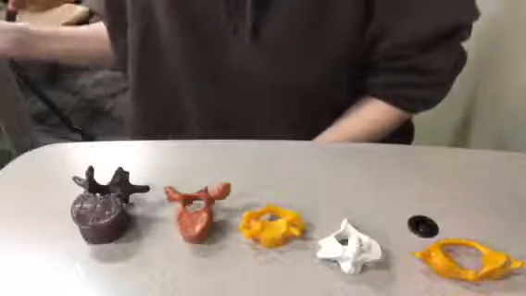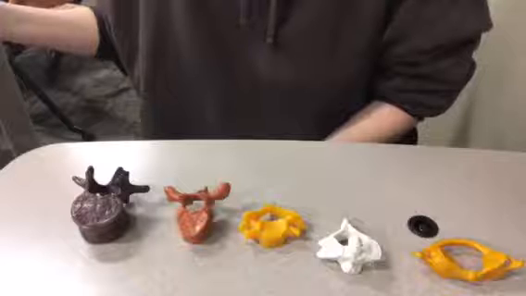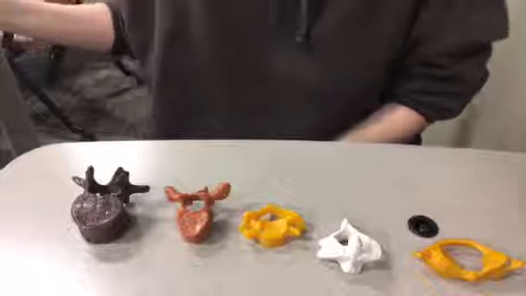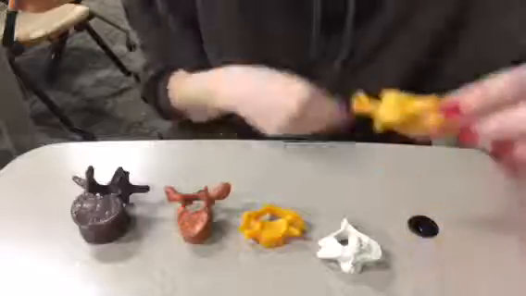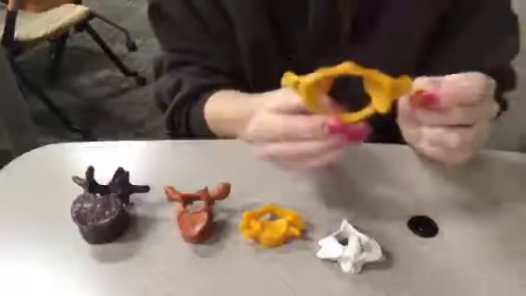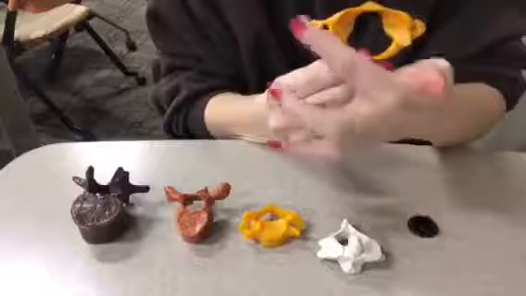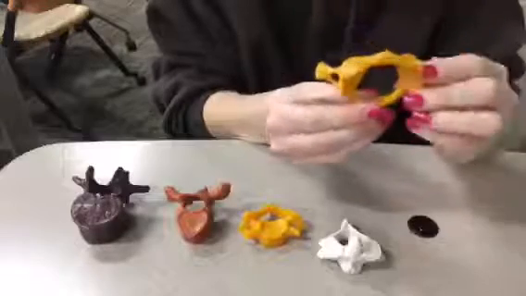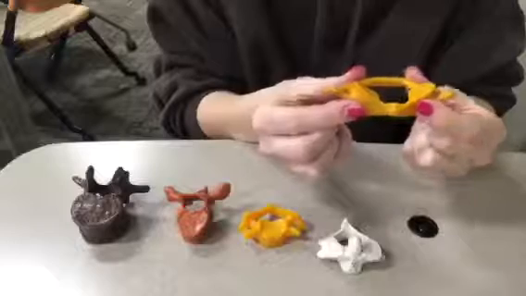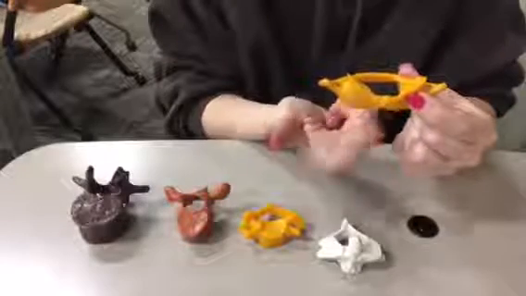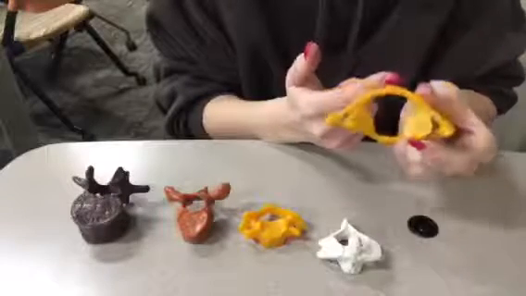So looking at C1, there's a couple of things that stand out about it. One is that if you notice, it has these foramen on each side. In anatomical position, the atlas sits like this. This is the anterior view, and back here is the posterior view.